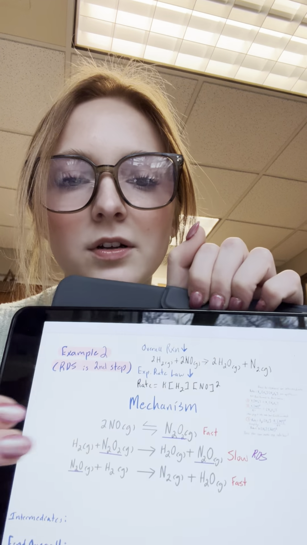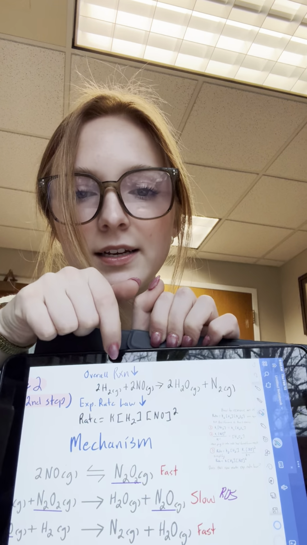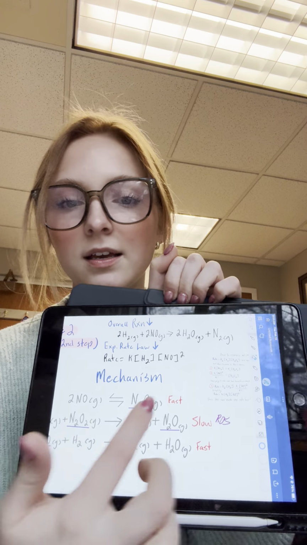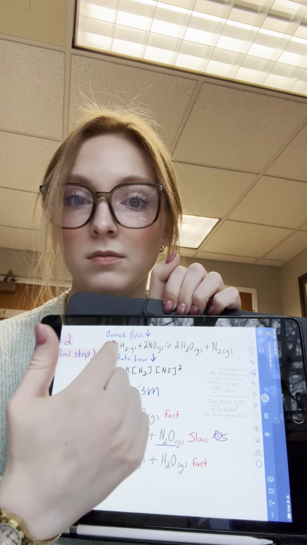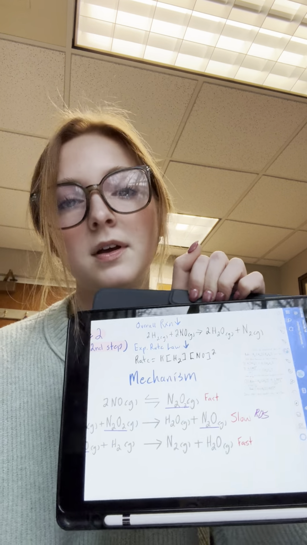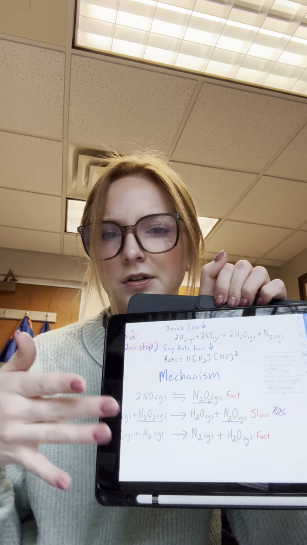So to start off, the easiest way for me to understand a mechanism is to look at an overall reaction. So here is an overall reaction right here. Now, if I think of it, the reactants to me are like the ingredients to make a cake, and then the products are like the cake. So technically this is true. All of these turn into this. All these ingredients turn into a cake. However, if you've ever made a cake before, you know that's not how that works.